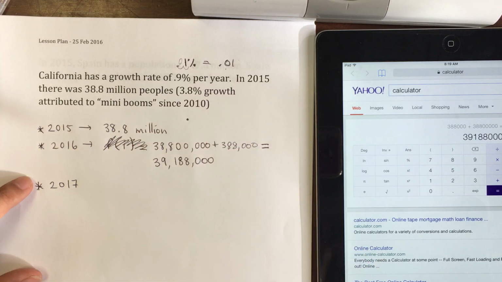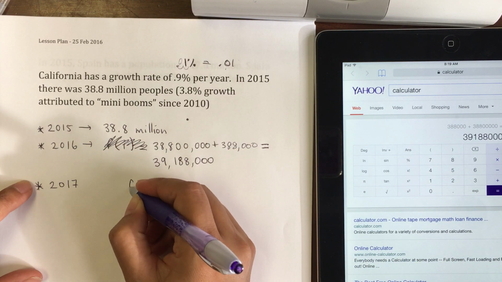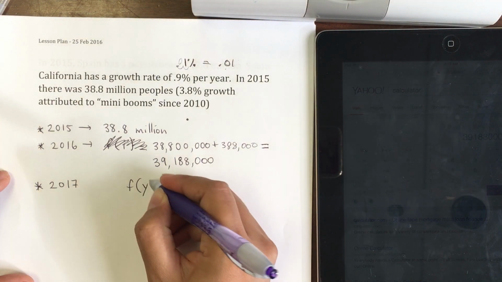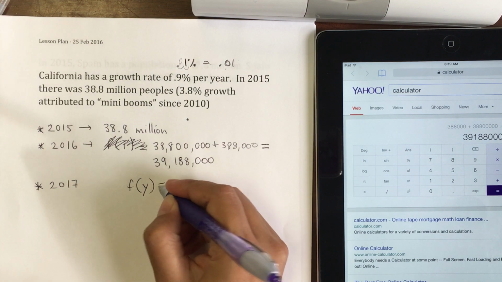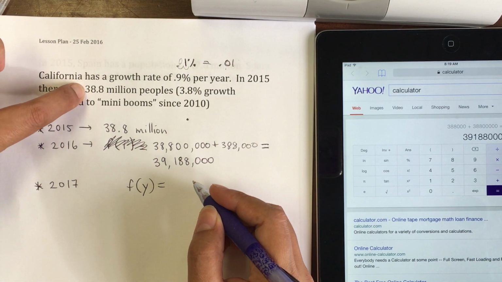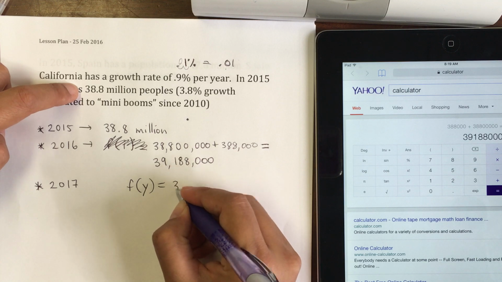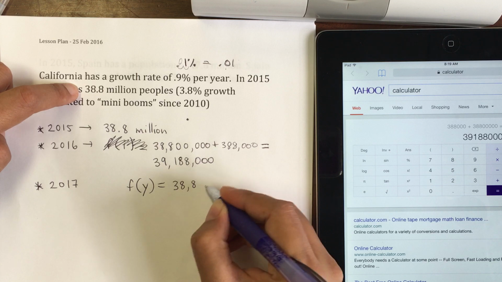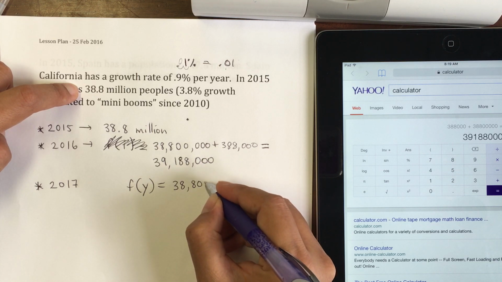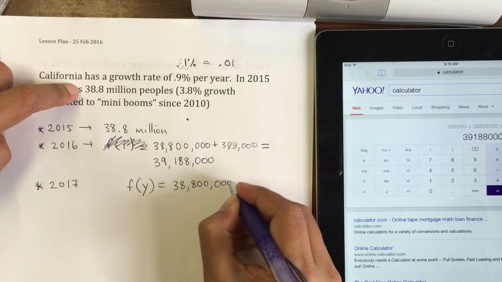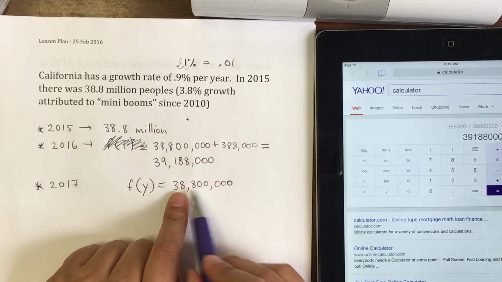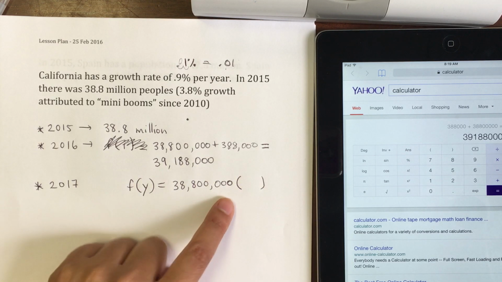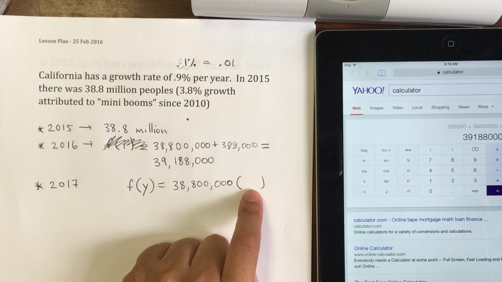So that's why it's better to come up with a function, which is f of years, I guess, equal to the initial point when we start calculating, which is 38,800,000. This is the same as 38.8 million, times, what would be the base in here?